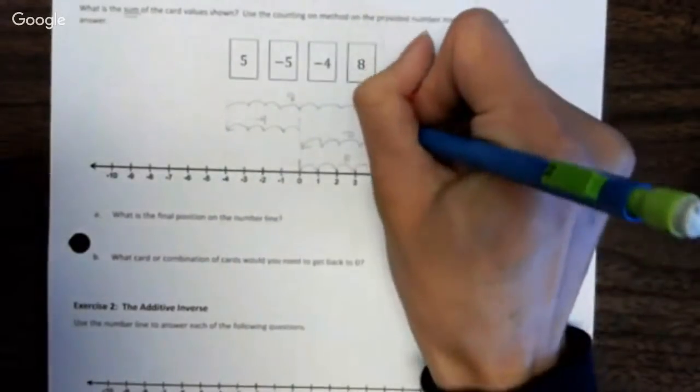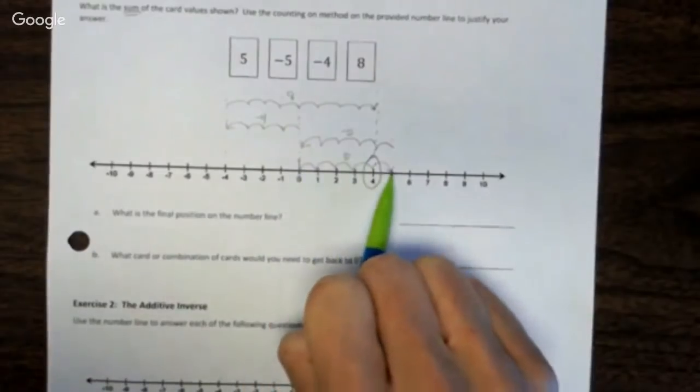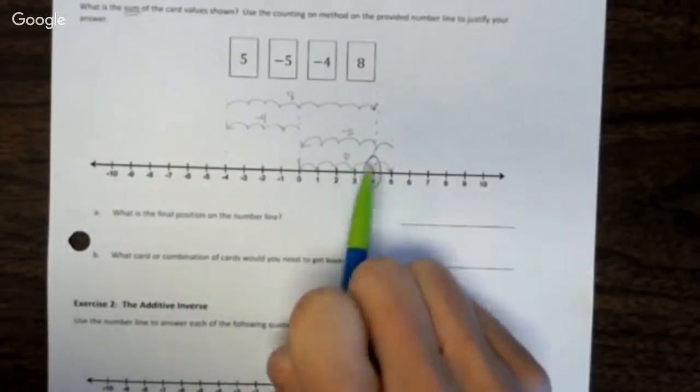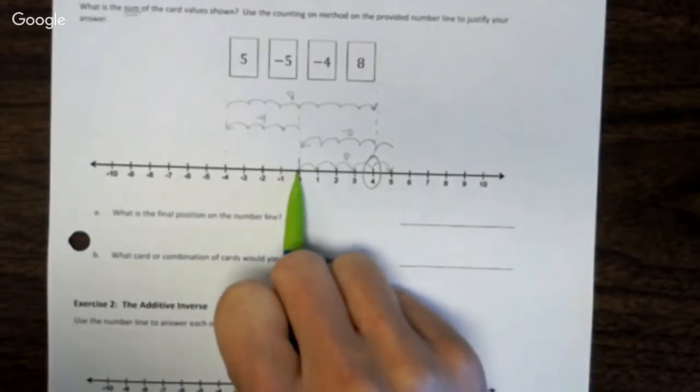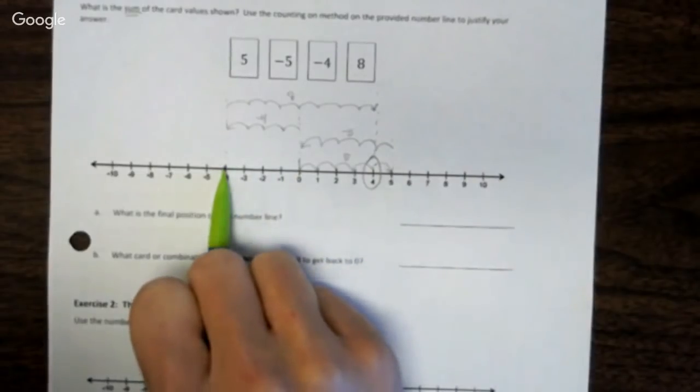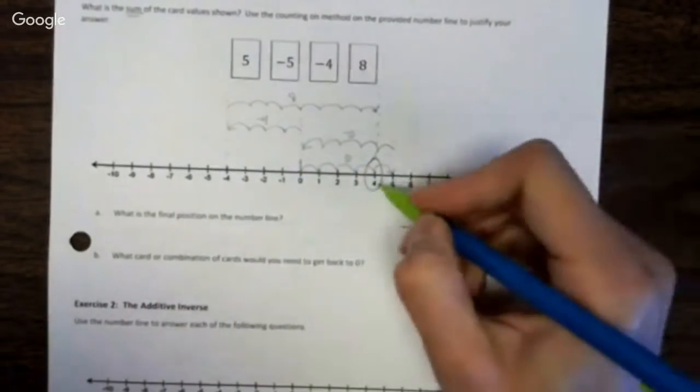Now, wherever you end, it would be your sum. So we started at 0, we counted up to 5, we counted back 5, we counted down 4, and we counted up 8, which left us at 4. So the final position on the number line is 4.